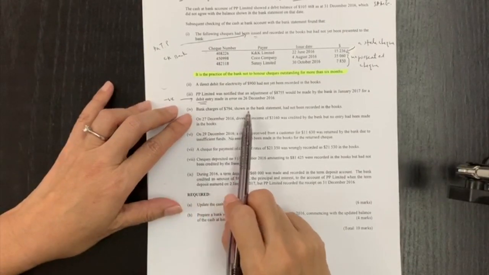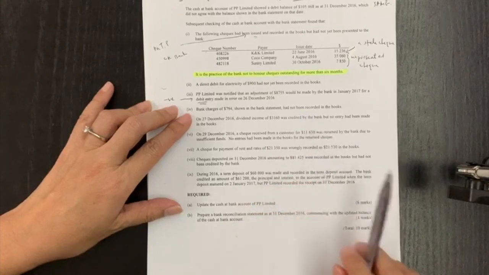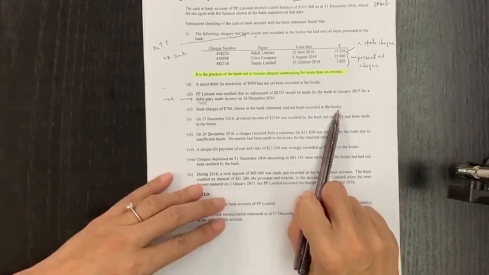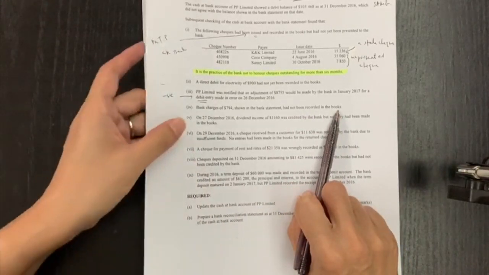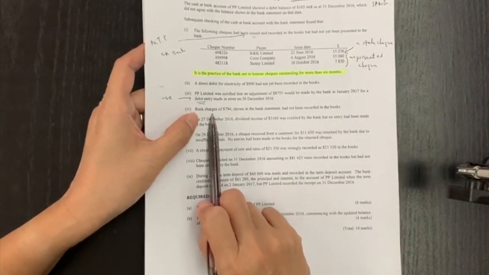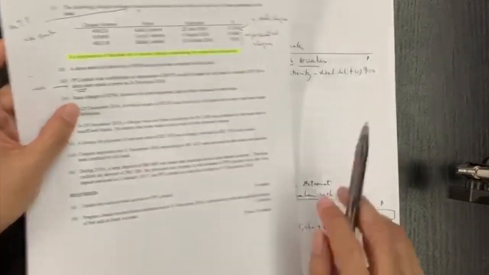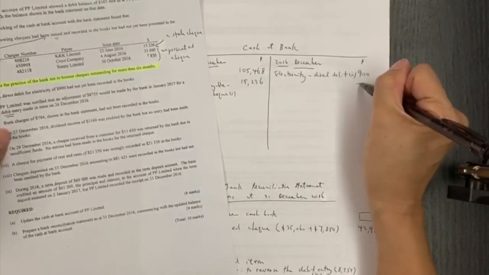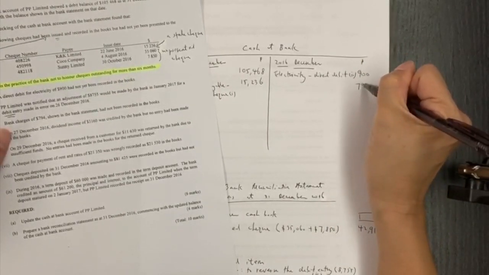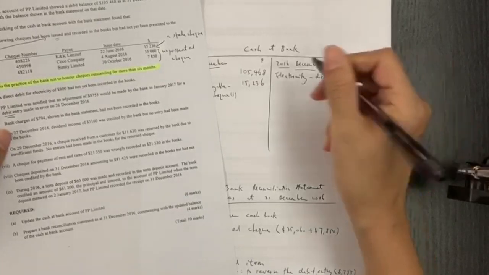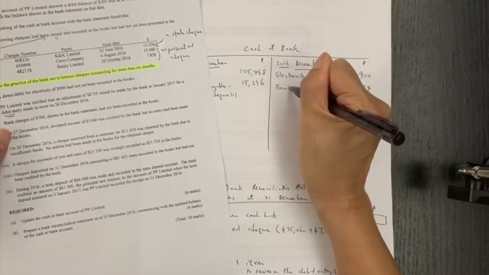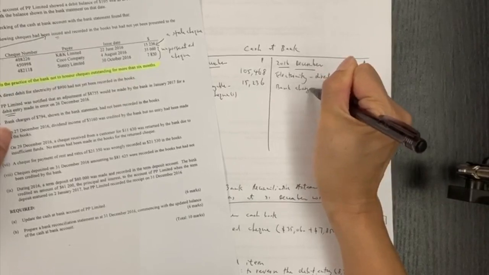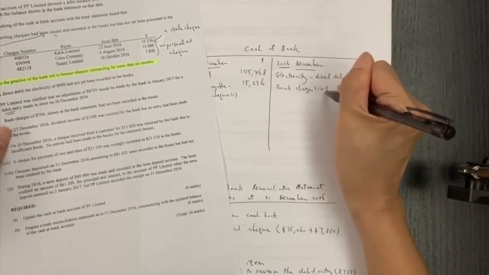So bank charges not yet done in the books. Books here means the cash book, right? So bank charges means we have money deducted from the bank statement. So therefore, what is the adjustment? We need to credit cash book 794, and this is bank charges. This is a very straightforward one.